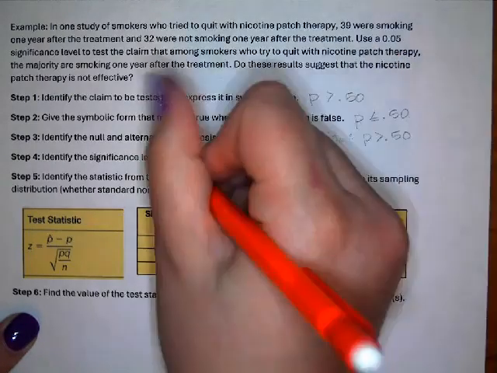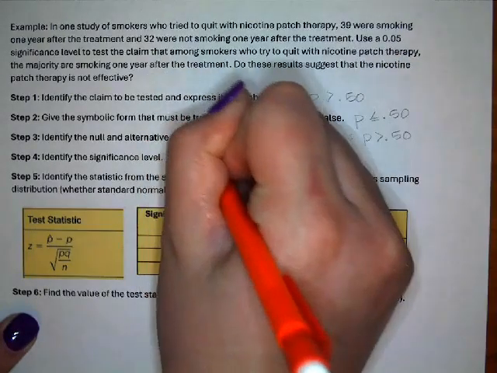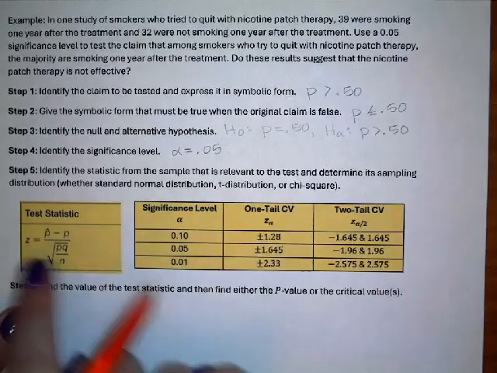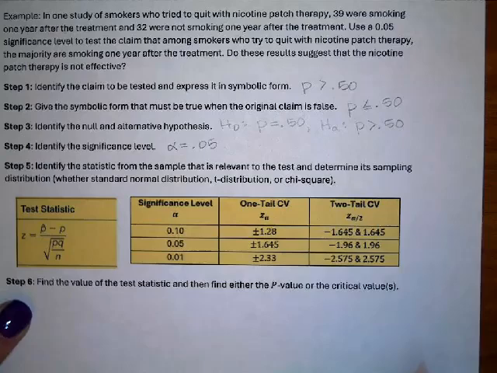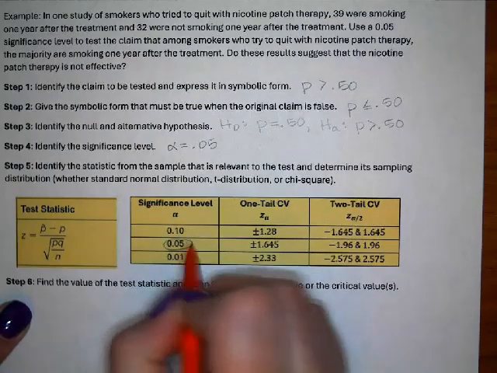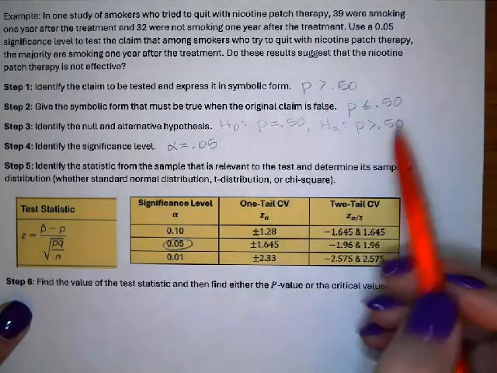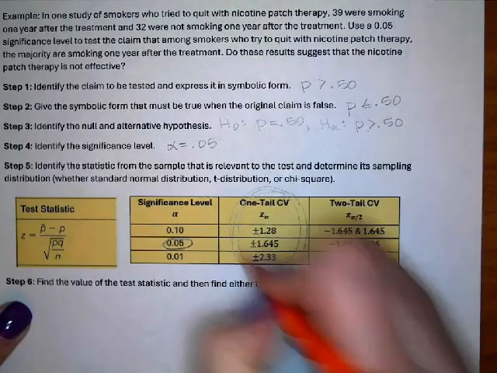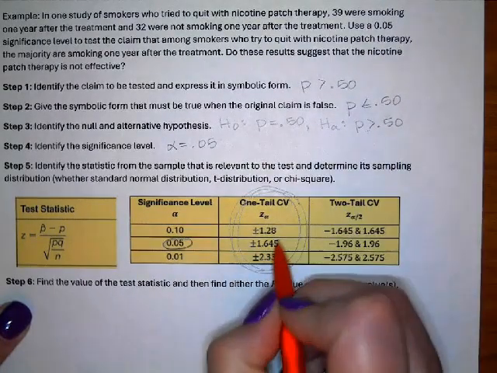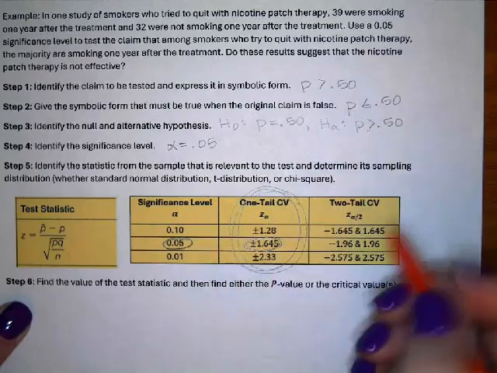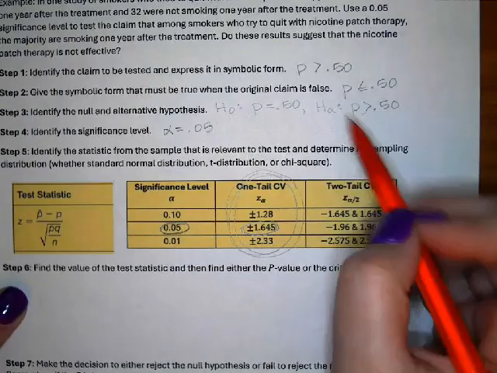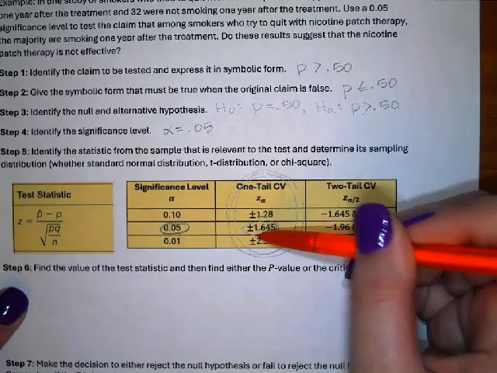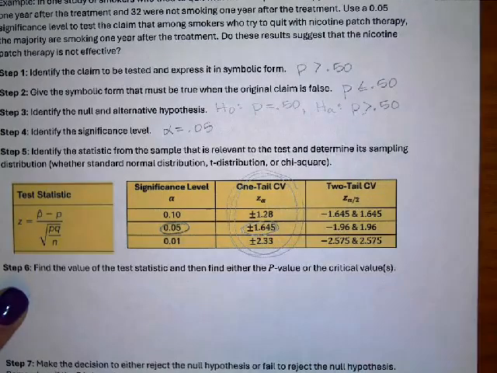Okay. We already know our test statistic. We're going to find the z-score. The significance value that they gave us was 0.05. Our alternative hypothesis is a greater than, so this is going to be a one-tail test. We're going to be using this as our critical value, and what's more is because we're using greater than 0.5, we're going to have the positive version, not the negative version. Okay, let's go through and find the value of the test statistic.